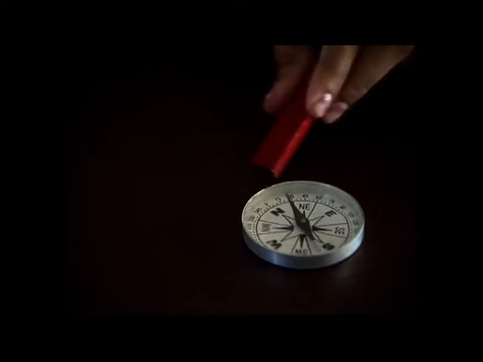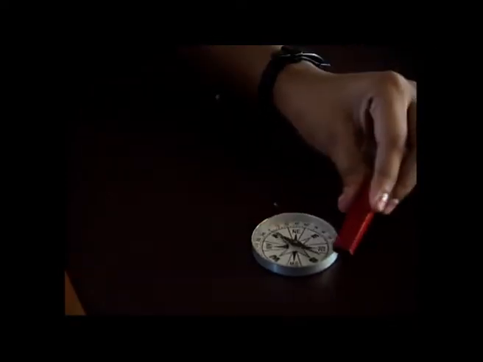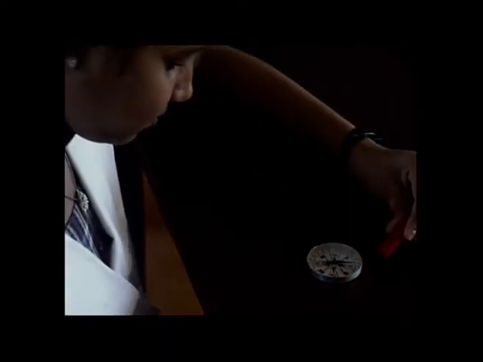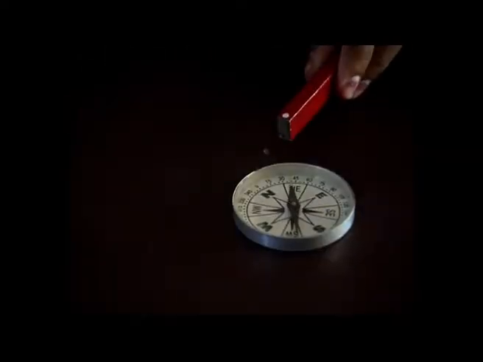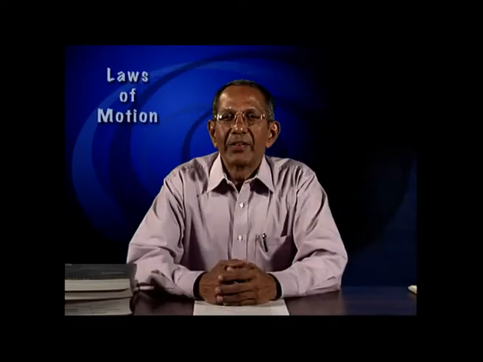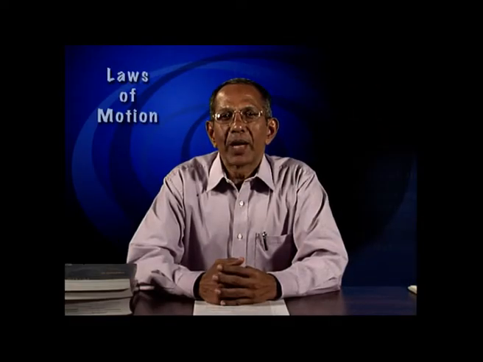A similar deflection can be noticed when a magnet is brought closer to the compass. This indicates that magnetic force is similar to the electric force. The gravitational forces and the electromagnetic forces are macroscopic phenomena which can be observed without difficulty. But the other two fundamental forces, namely the strong force and the weak force, operate at the subatomic level.